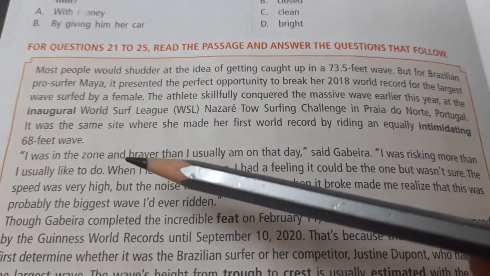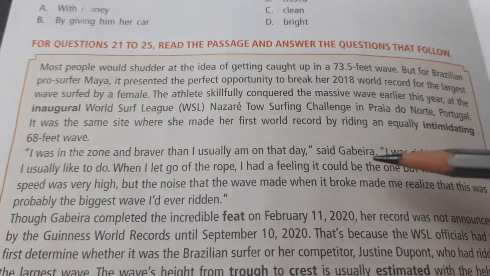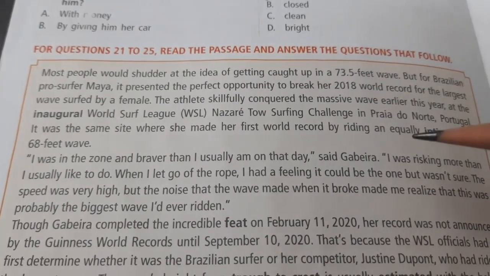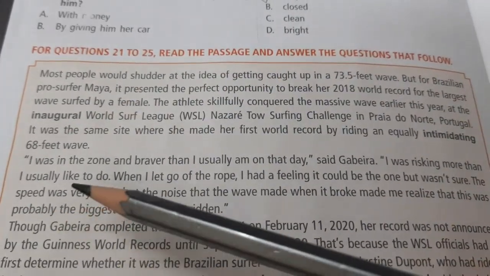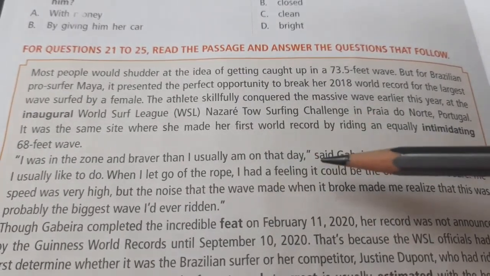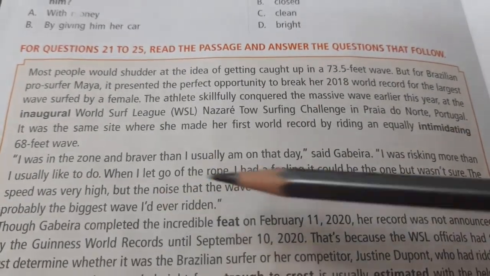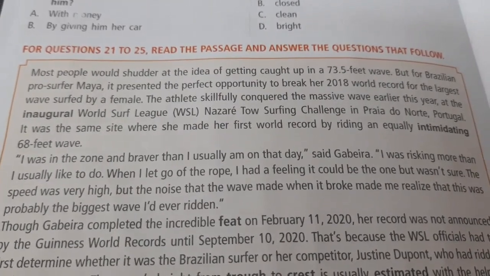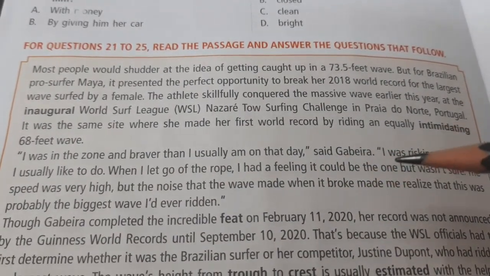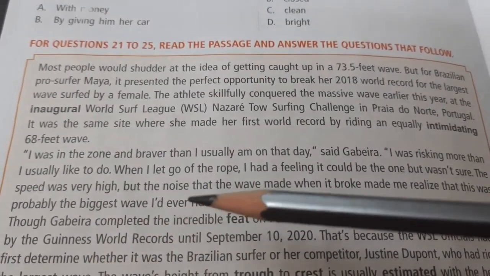I was in the zone and braver than I usually am on that day, said Gabriela. Okay, so she was in a zone and that was braver than usually what she would be on that day. I was risking more than I usually like to do. When I let go of the rope, I had a feeling it could be the one but wasn't sure. Okay, so she was thinking this could be the one, but she wasn't sure actually. The speed was very high, but the noise of the wave made when it broke made me realize that this was probably the biggest wave I had ever ridden.